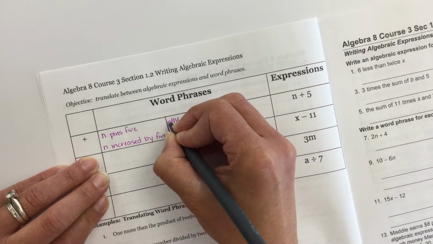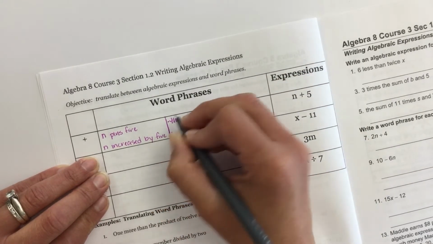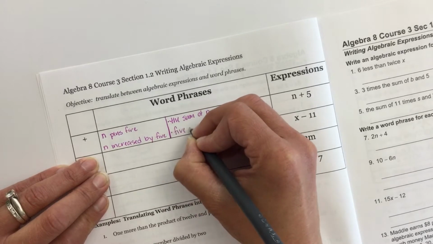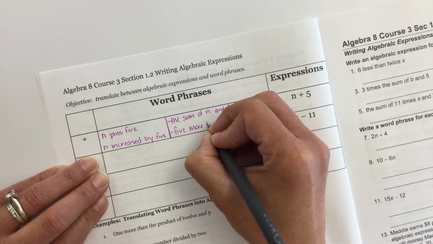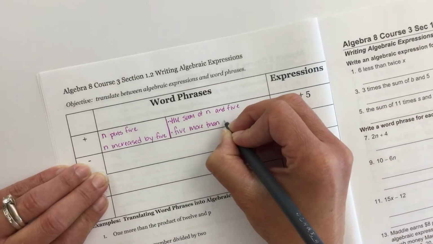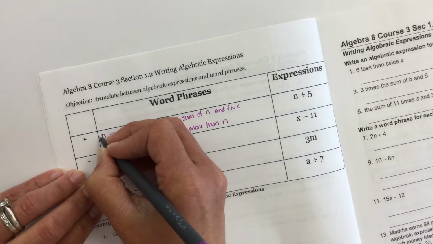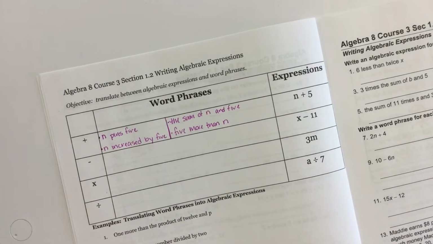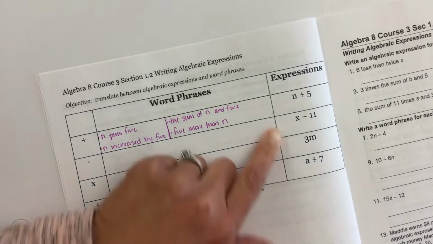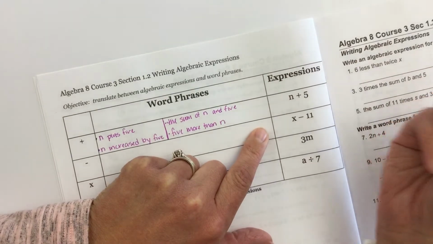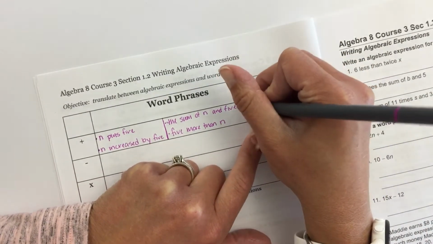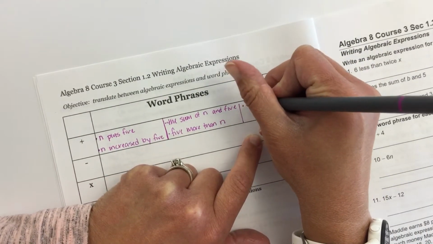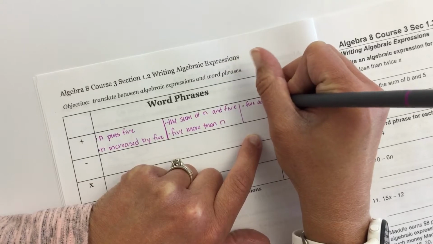And the last one probably would be 5 more than n. Those would be the 4 main ones that I would consider. Or I guess you could say like 5 added to n.